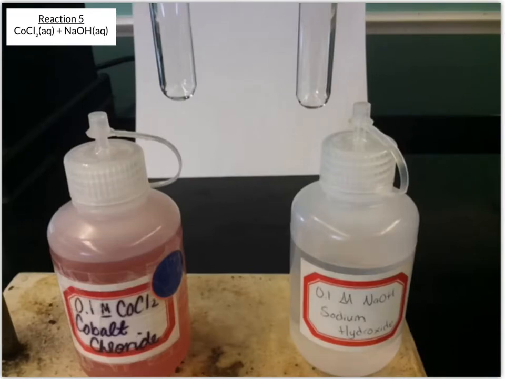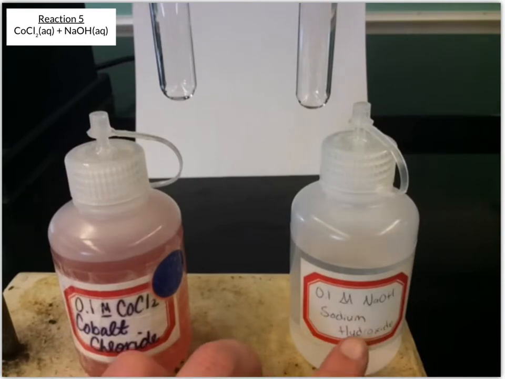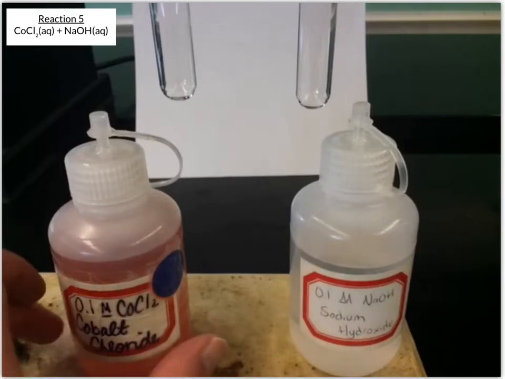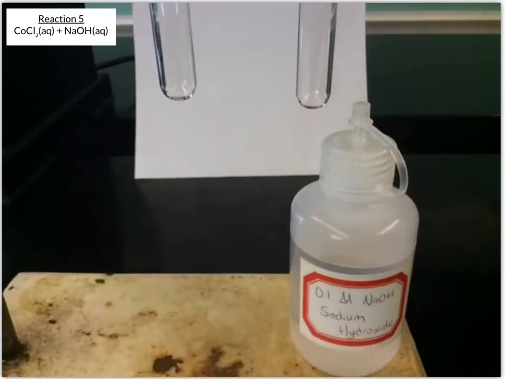Okay, reaction number 5. We're going to take a solution of cobalt 2 chloride and combine it with a solution of sodium hydroxide. So that's cobalt 2 chloride and sodium hydroxide. Again, about 1 milliliter of each.